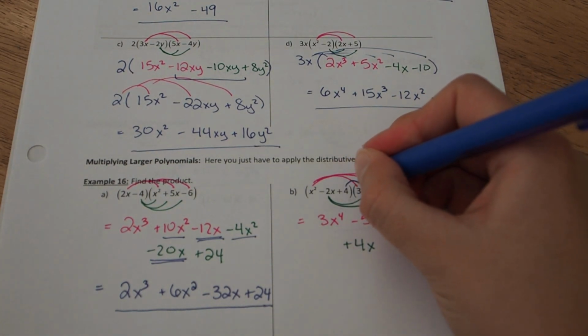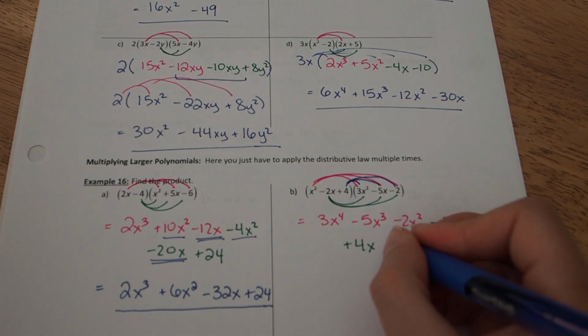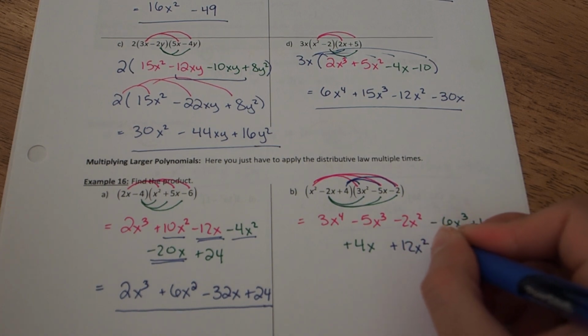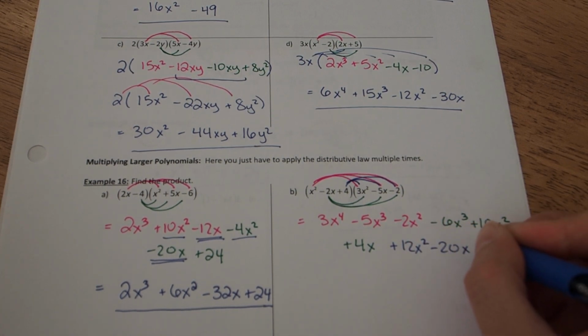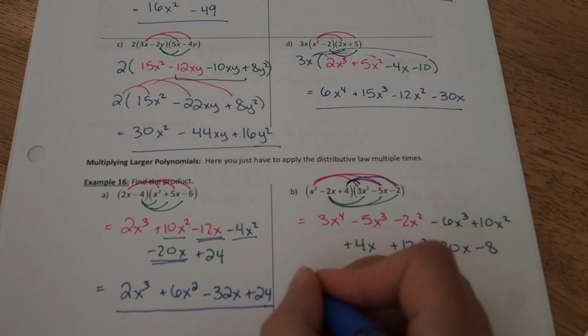Finally, I have to distribute the 4 across the trinomial. So we're going to have 4 times 3 is 12x squared. 4 times negative 5 is minus 20x, and 4 times negative 2 is negative 8. You need to combine all of these terms up.